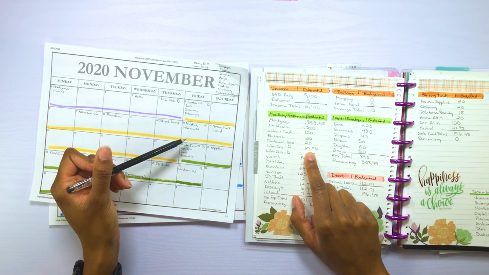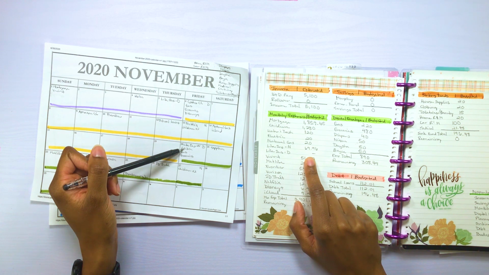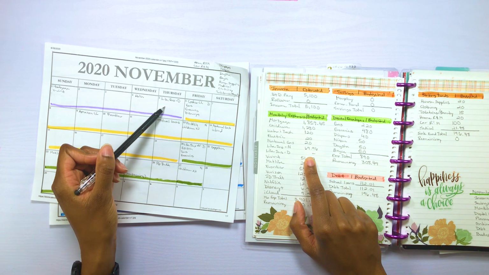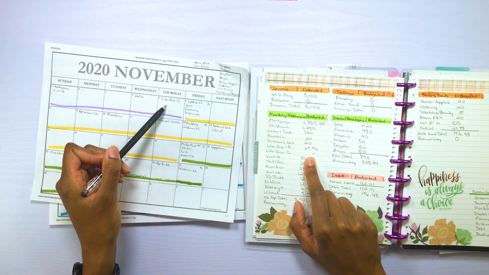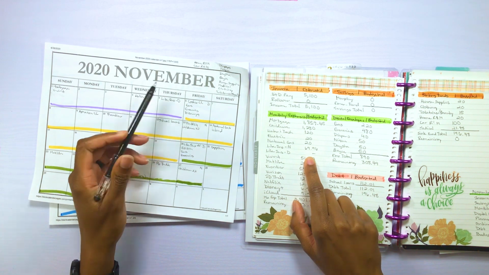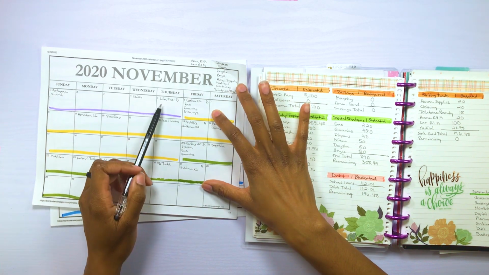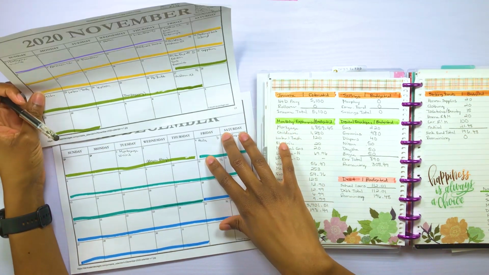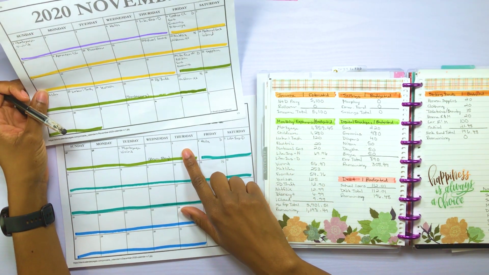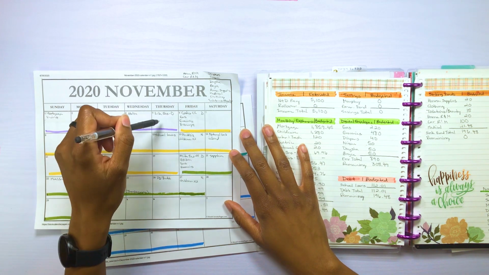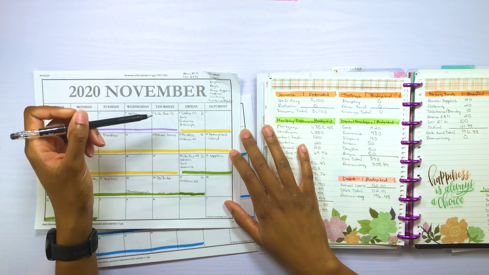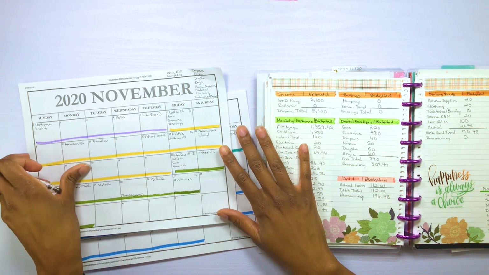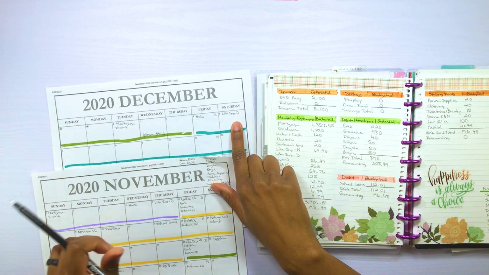Life insurance for my husband is right here. Life insurance for me fell into my October budget. So I want to make sure whether it is going to fall into my November budget, since it's due on the 5th. For November, my budget stops on December 3rd. Since I essentially already paid my life insurance for me in the month of November, it's not going to be due again until December 5th. So I wrote that right there.